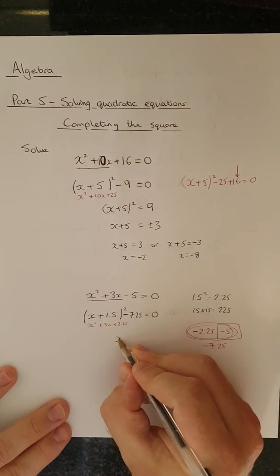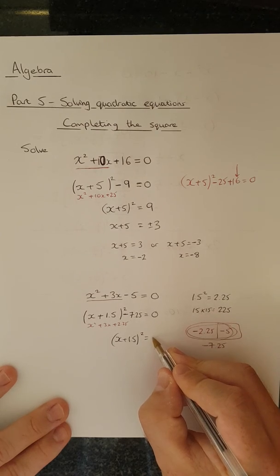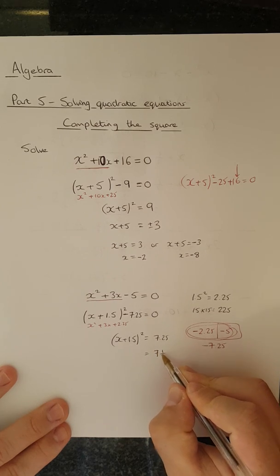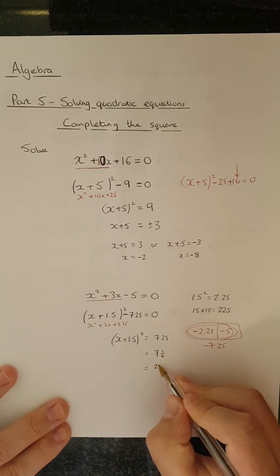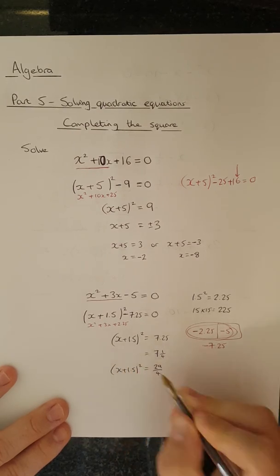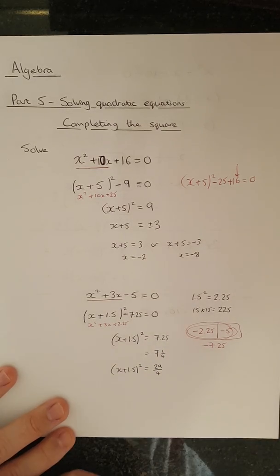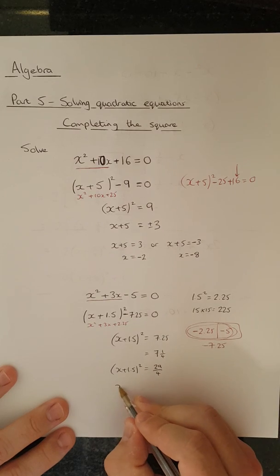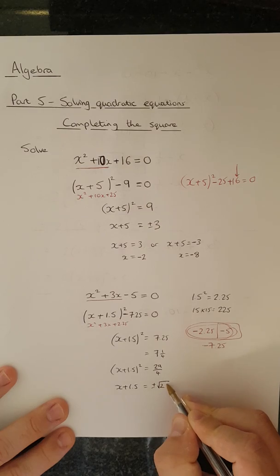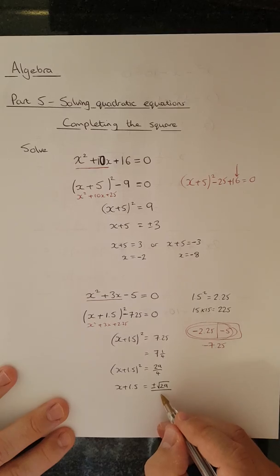From here it's adding 7.25, which I'm going to write as a fraction now. I'm going to write it as 29 over 4. And hopefully some of you are looking at the square root process and thinking, I know why he's doing that. So x plus 1.5 equals plus or minus the square root of 29 all over 2.